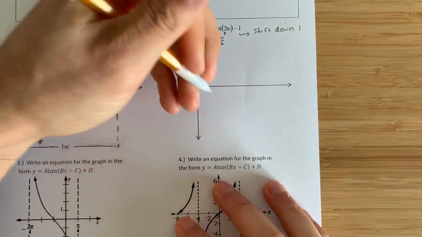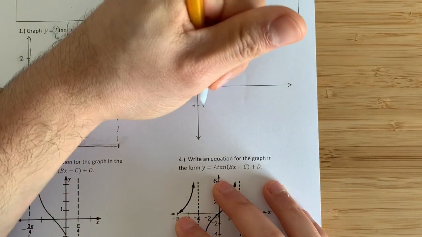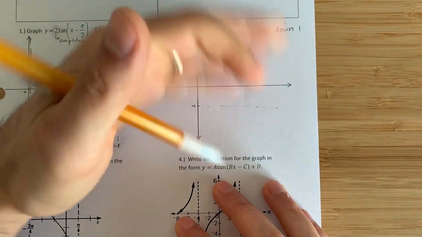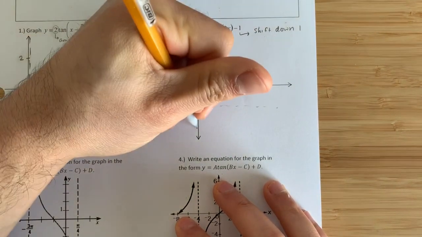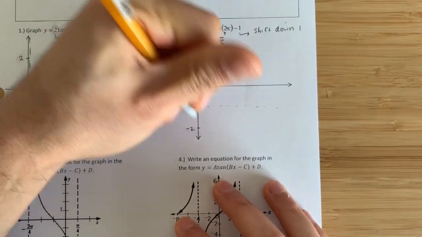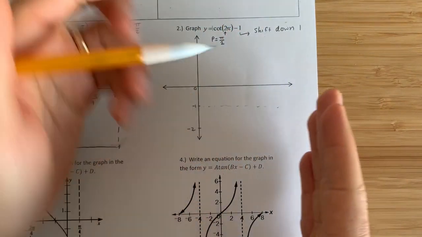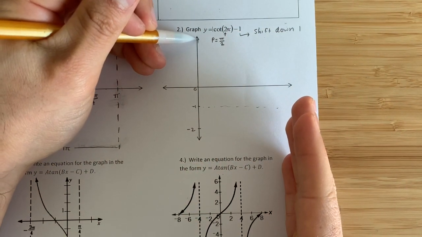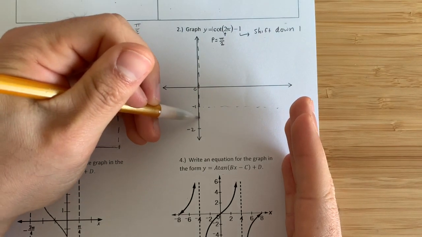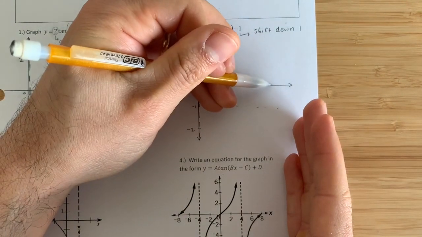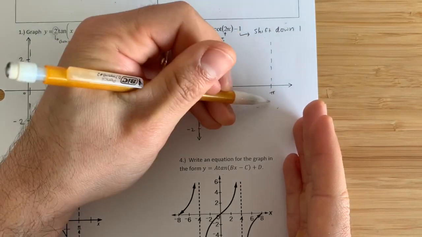So let's see, the shift down will make the center at -1 down here. And then the amplitude is still 1, so it's 1 up, 1 down. And then there's no shift left or right, so we are starting the wave of cotan where it normally would start, where the asymptote is at here. And normally it would end at pi, which would be the next asymptote.